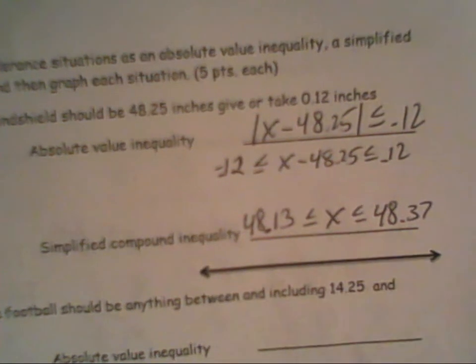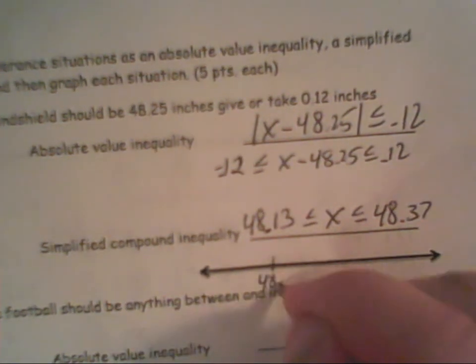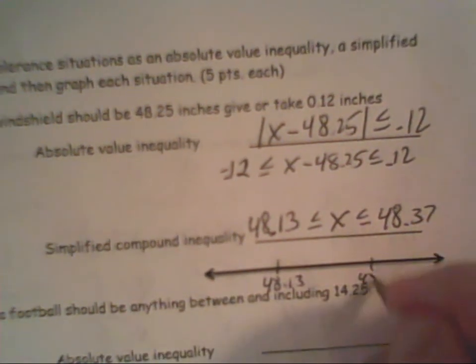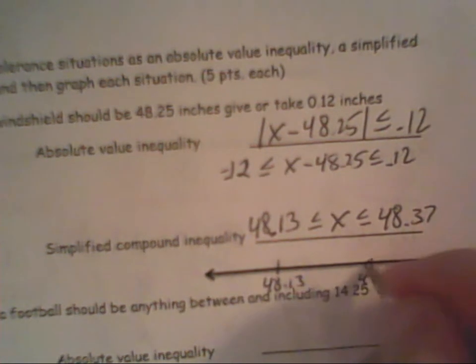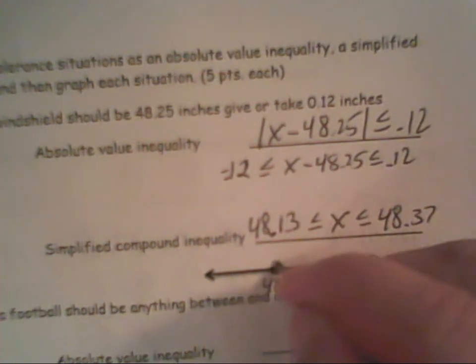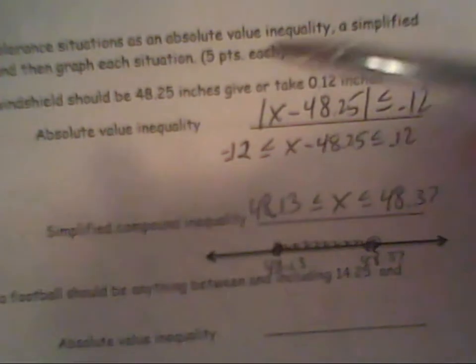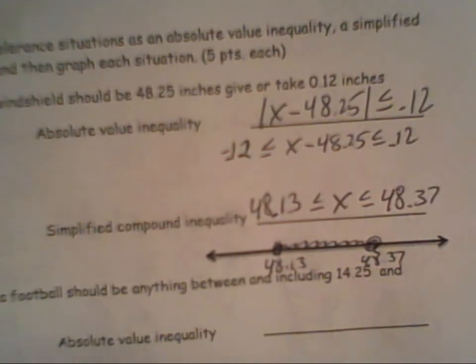So that would be the range in the graph. We have 48.13 and 48.37. Closed circles at both, and we would accept anything in the middle, even though we'd really be shooting for exactly 48.25.